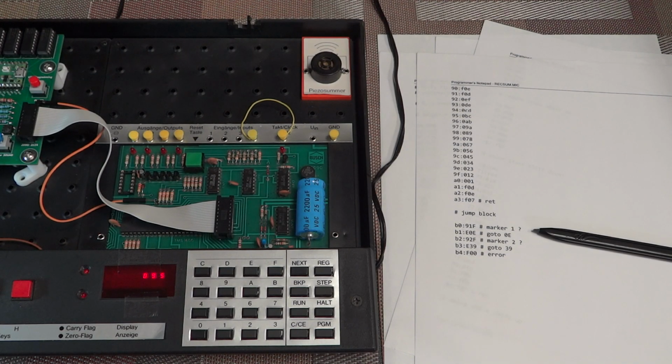Alright guys, so that's it for now. I'm planning 2 more videos. One is Towers of Hanoi on the CP1, which is a little bit more interesting recursive program than the sum program here. And the same on the Microtronic.